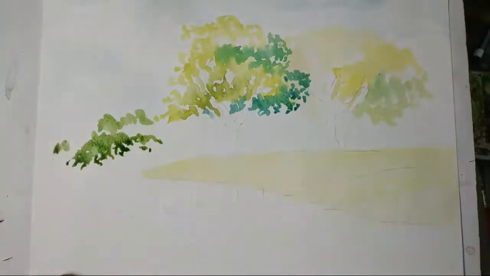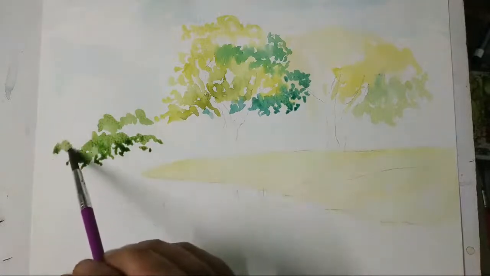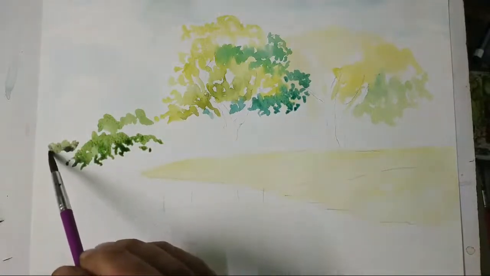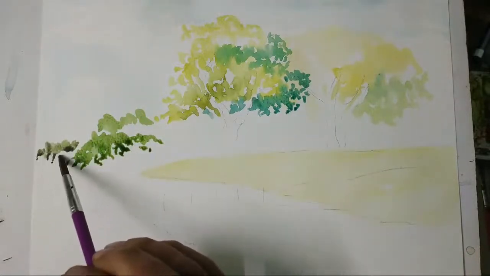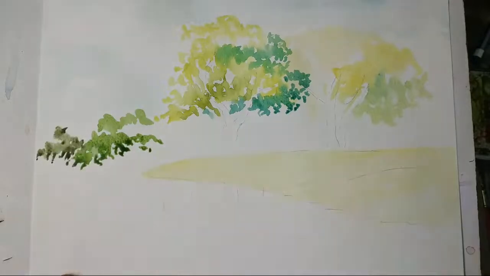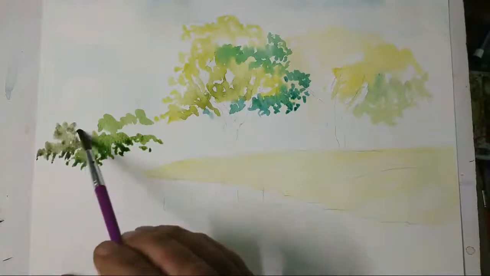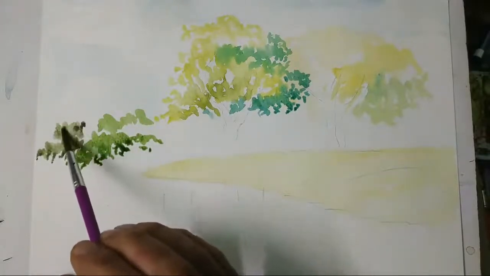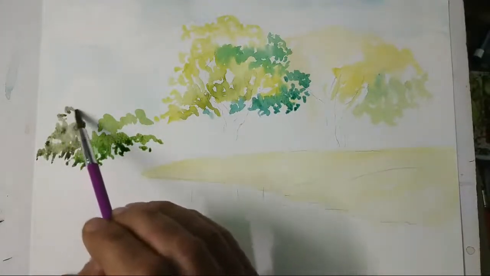Yes. Now don't keep the same shade everywhere, and this side of the trees will have a darker shade, so I have changed the shade. Whenever you are shading and you are mixing two areas, then leave a short area gap between so that the colors do not mix up.